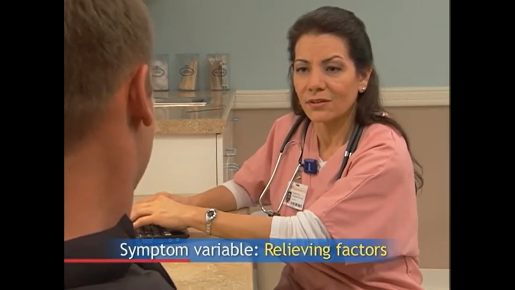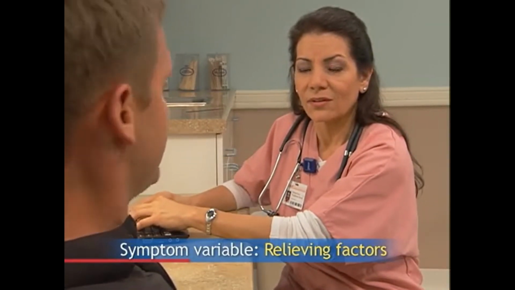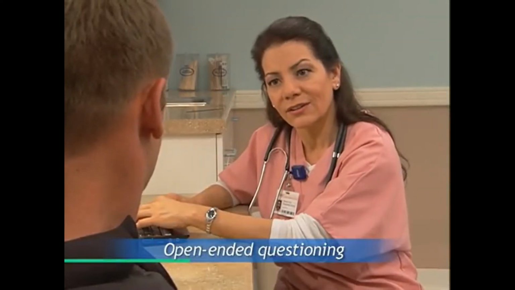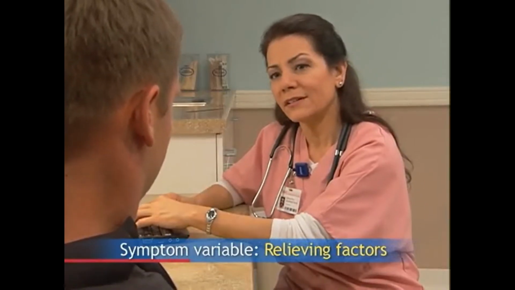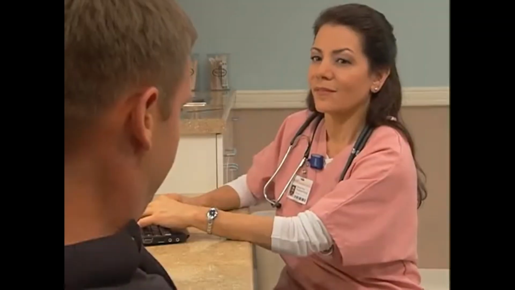And what do you do when that happens? I purse my lips and I breathe that way, and sometimes I pinch one nostril. I try to slow my breathing. How does that work out? Pretty good. It calms me down. What else makes your breathing better? Well, I stop exerting myself and I take a puff off my inhaler. That does the trick too. Okay.